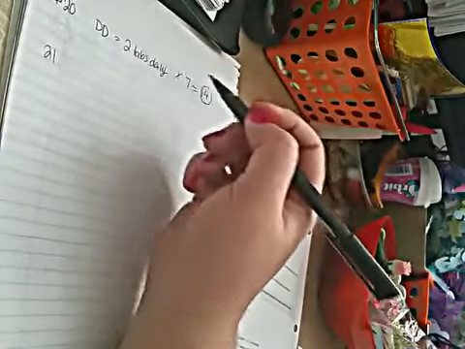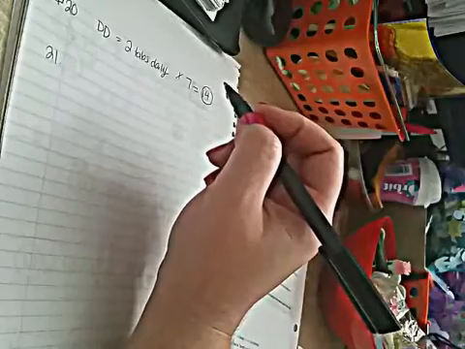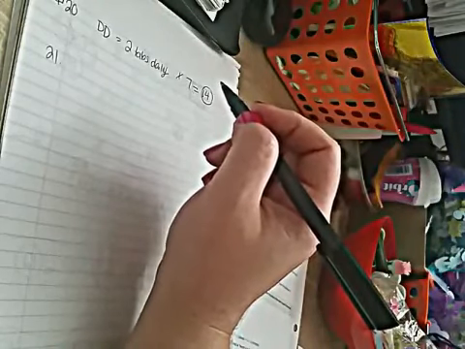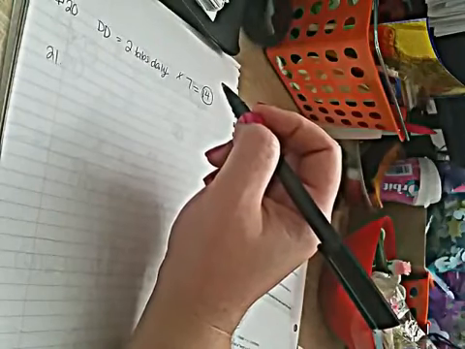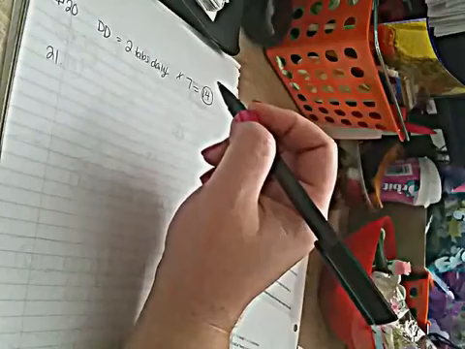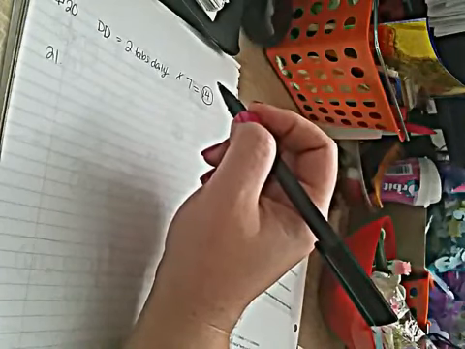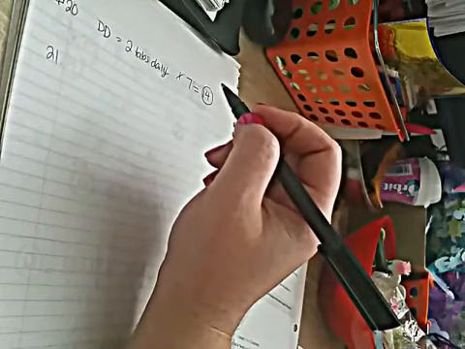Okay, number 21. How many capsules will be taken in 3 days if a prescription order reads tetracycline 250 milligram per capsule, 1 capsule 4 times a day?